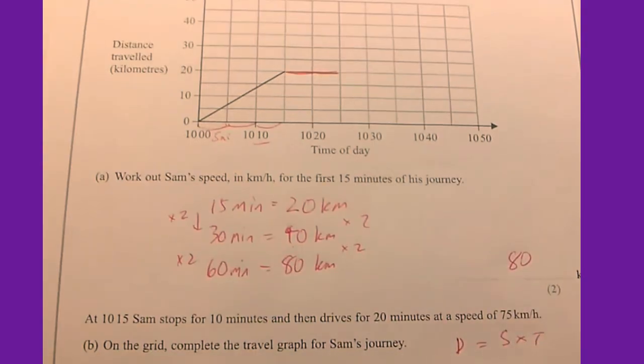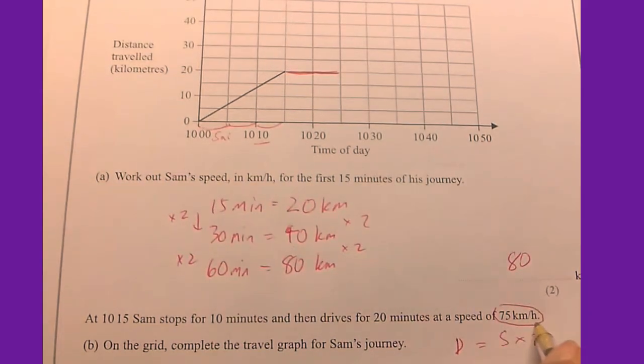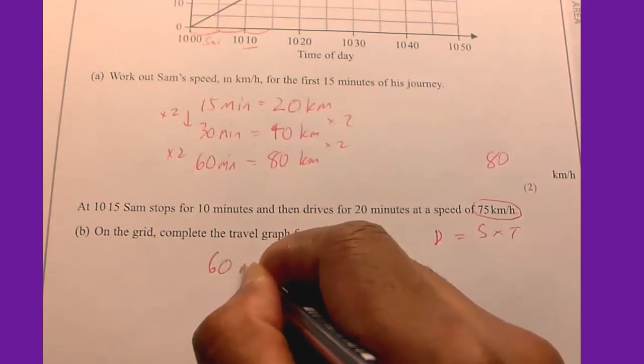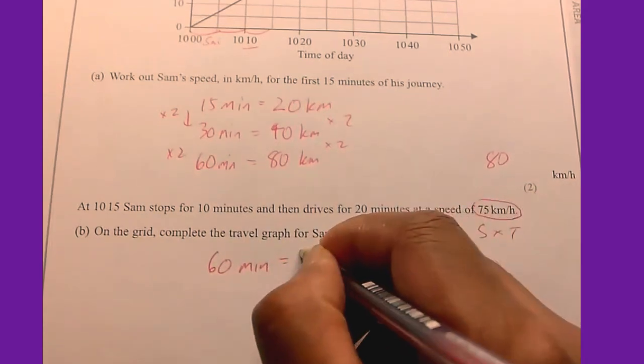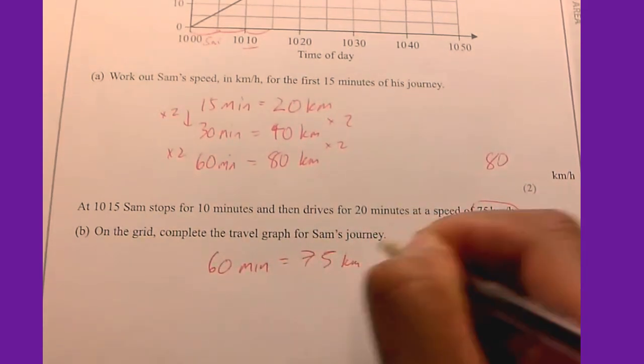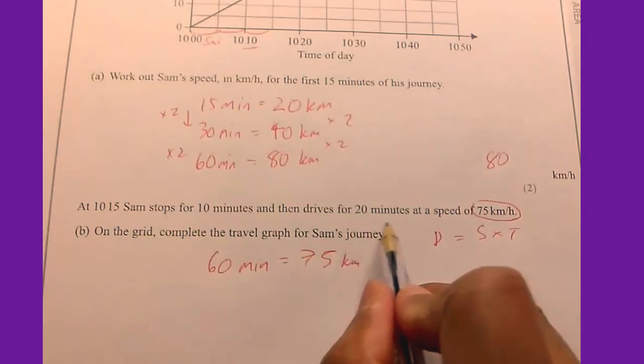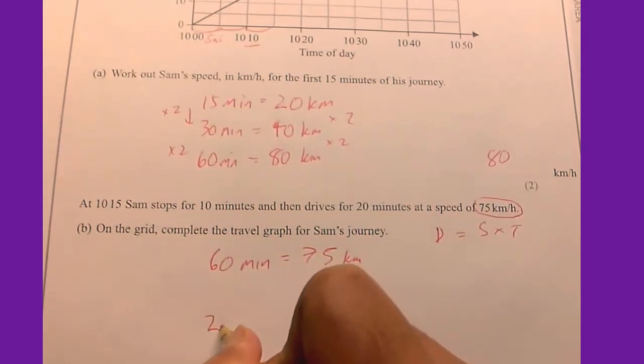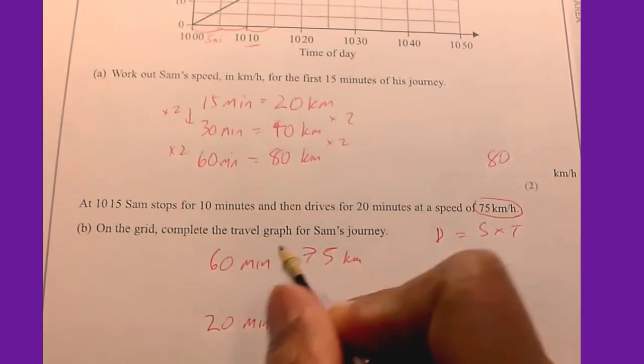That's my formula. So if I think about it, 75 kilometers per hour. So in 1 hour, in 60 minutes, I've got 75 kilometers. And I'm trying to get to 20 minutes. Okay, so what am I doing here?